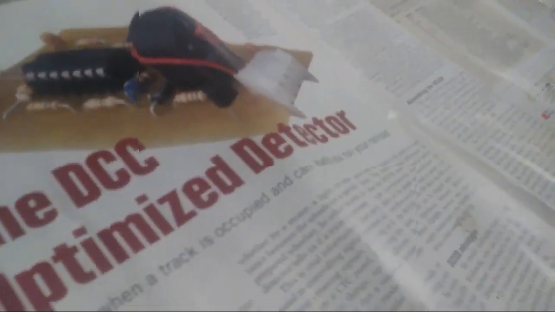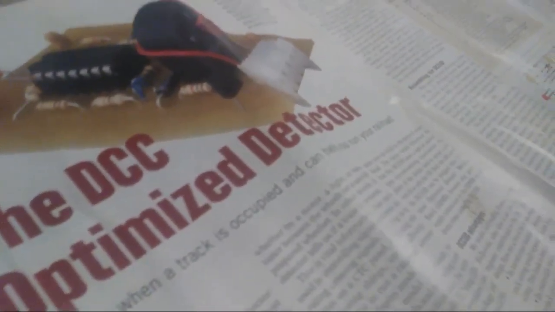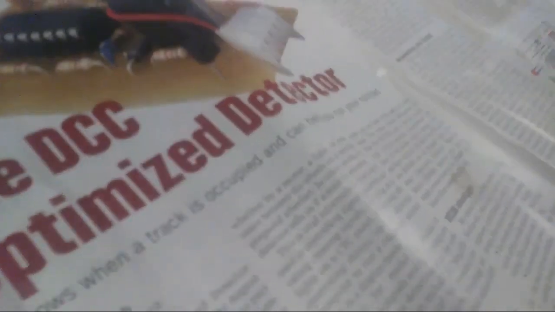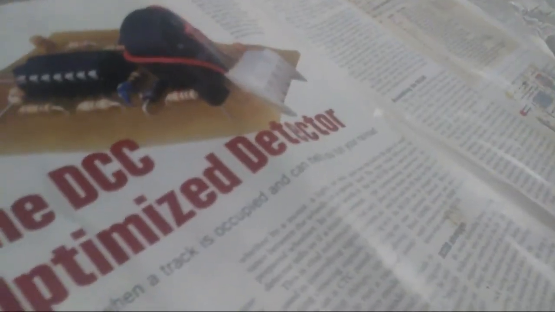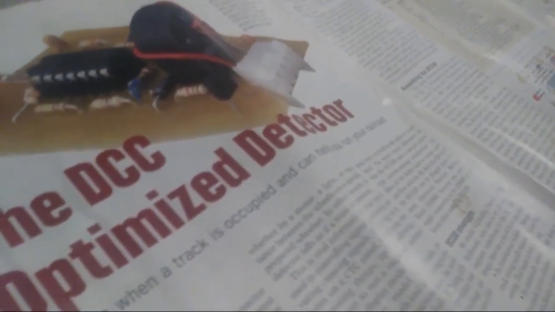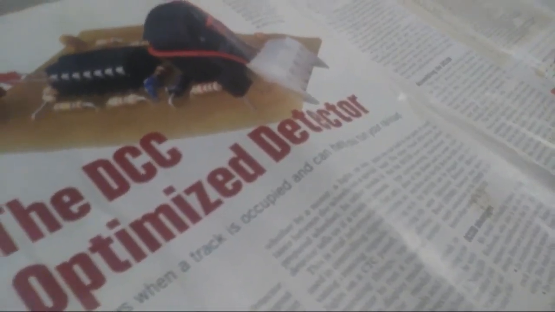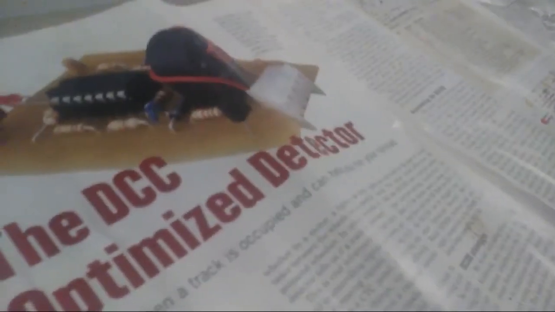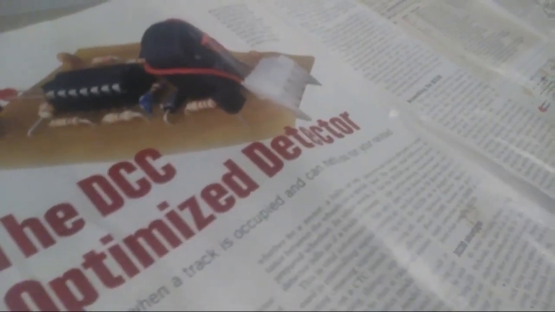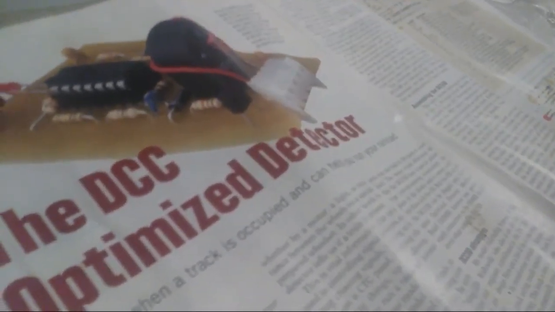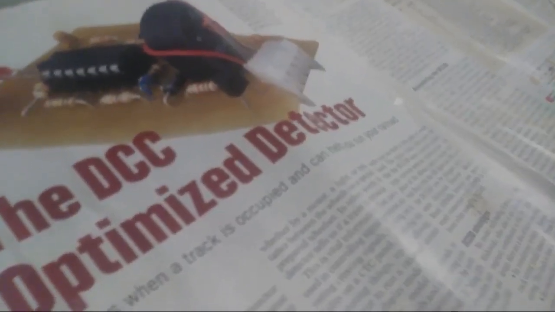Right now, the two systems I've got, I've got parts to do the optical sensor. I've also got parts to do the other, which is essentially a photoresistor.